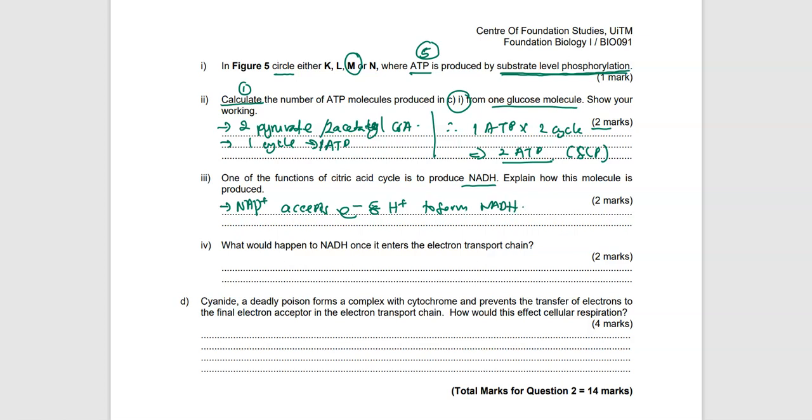So therefore NAD+ is reduced to NADH. Okay, so 2 marks. NAD+ accepts electrons and also hydrogen ions to form NADH. By accepting electrons and a hydrogen ion, NAD+ is reduced to form NADH.